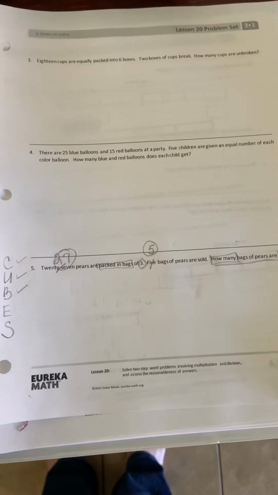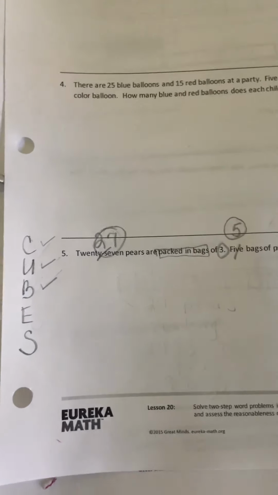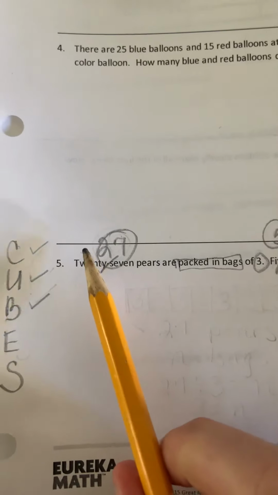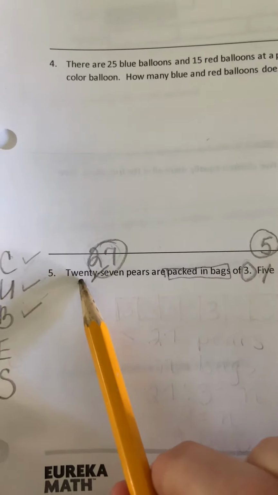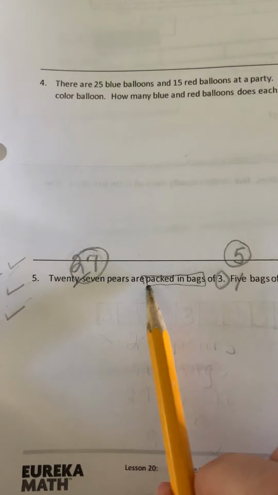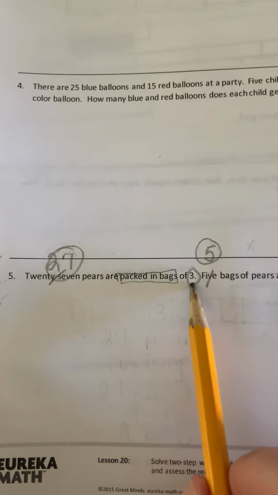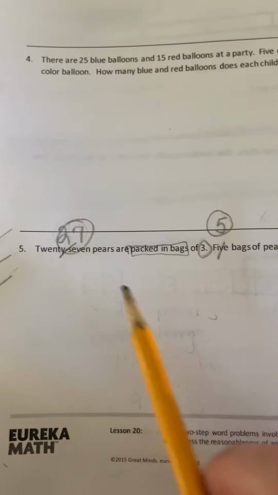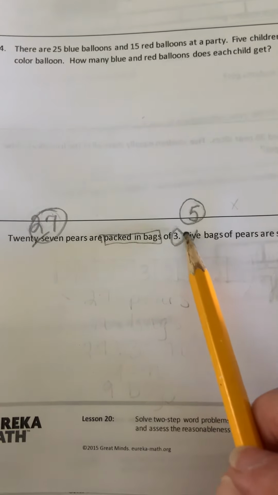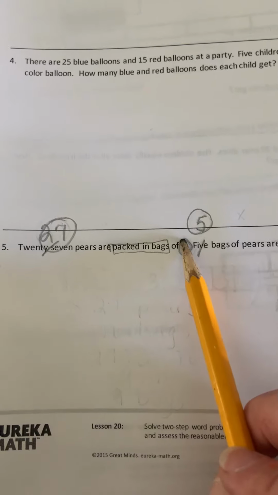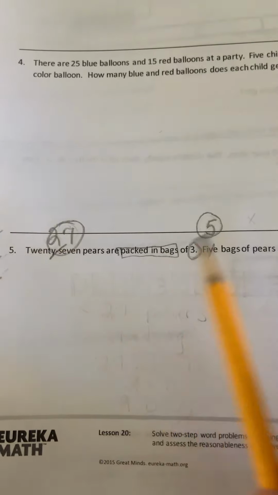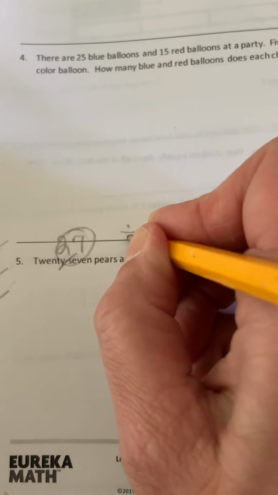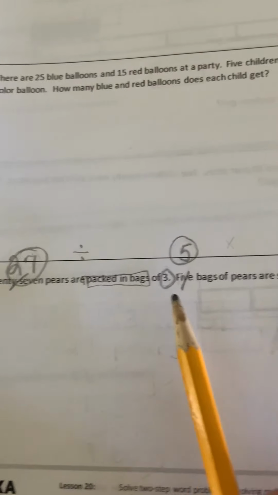Now I'm going to evaluate or figure out what the best strategy for me to do to solve this problem is. Well, for the first part here, if 27 pears are packed in bags of 3, that tells me that I know the total and I know the size of the groups, but I don't know how many groups I have. So the first thing I'm going to do is divide. I'm going to write a little division symbol right above that sentence.